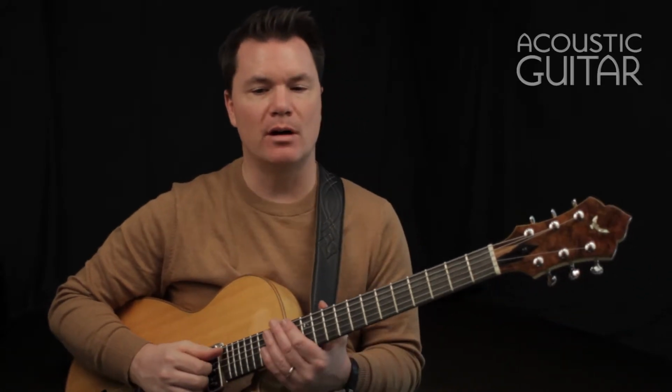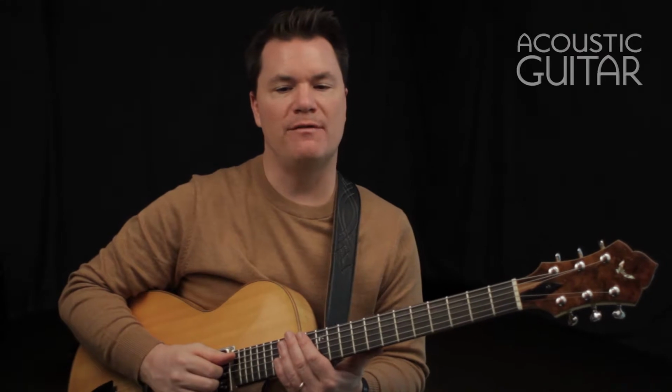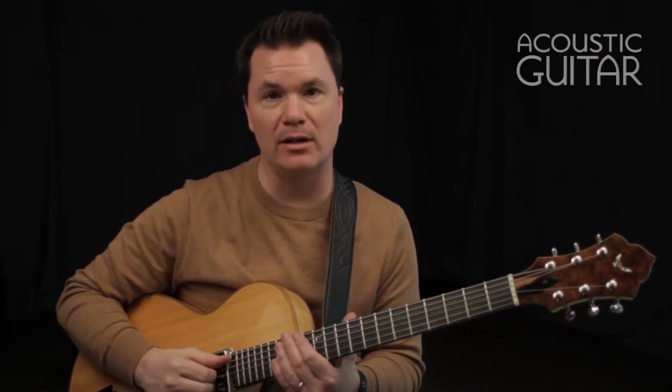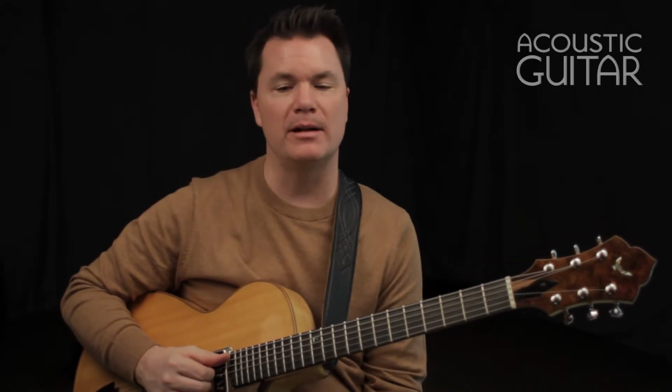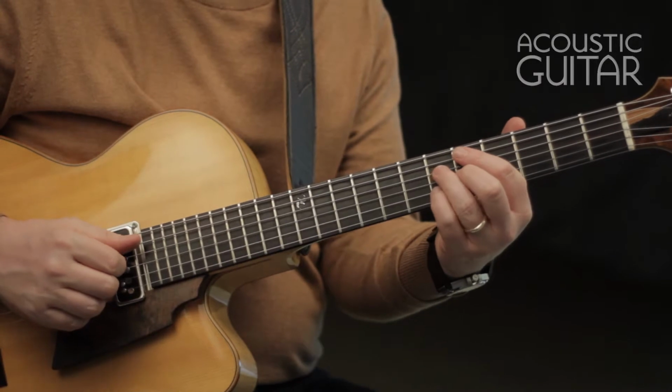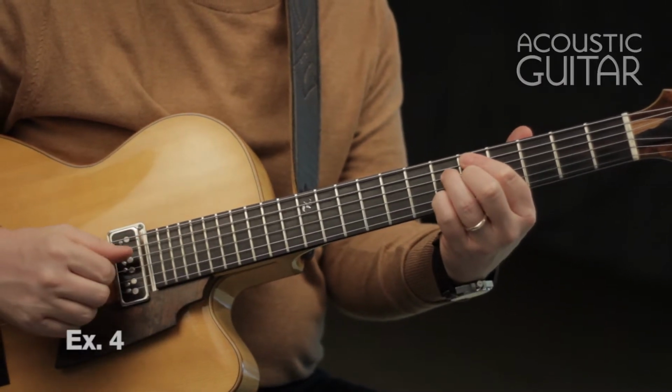So example 4 illustrates that, moving from the 4 chord back to the 1, the tonic chord, via a flat 7-7. Some people call this the backdoor chord, and it's a very common move. So let's take a look at that.